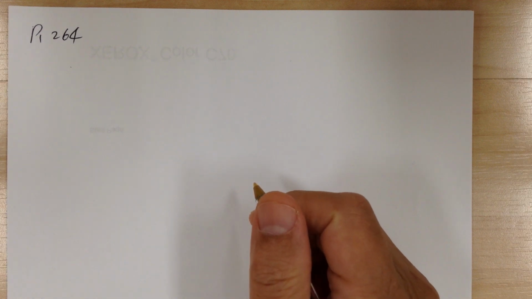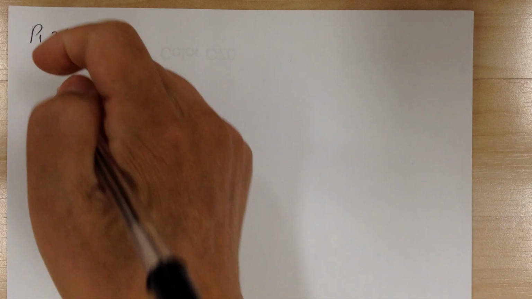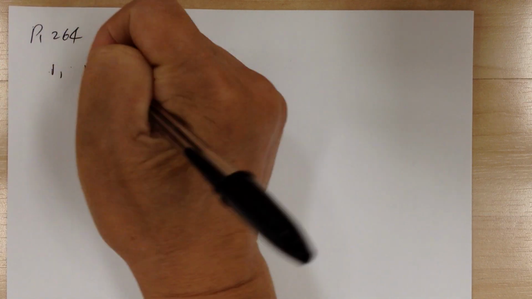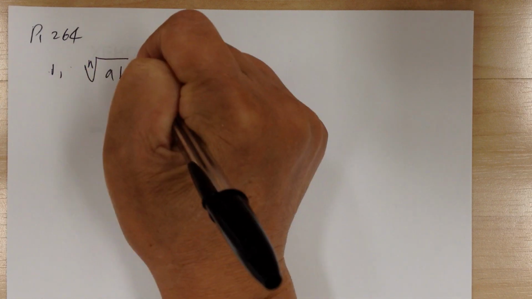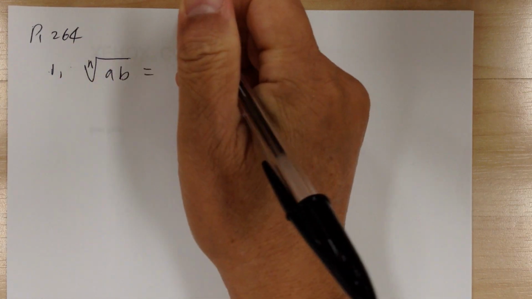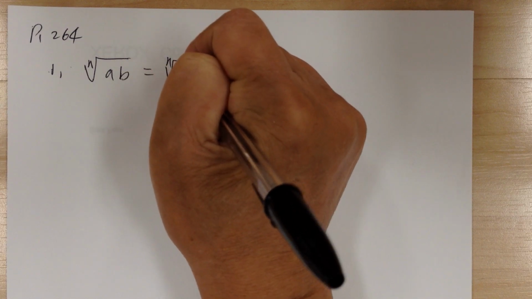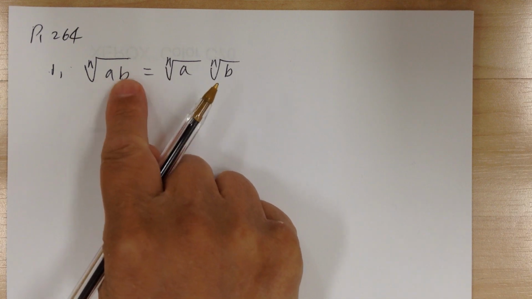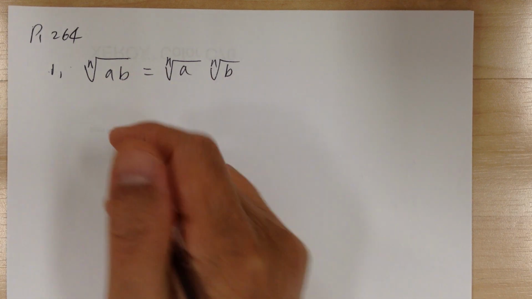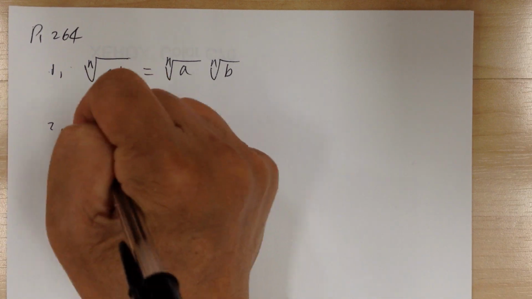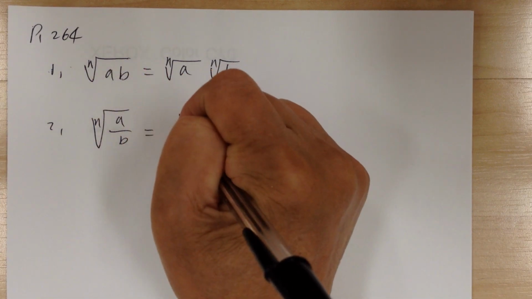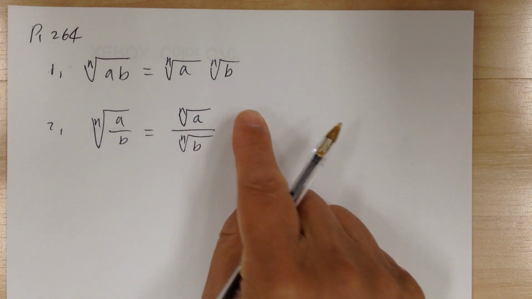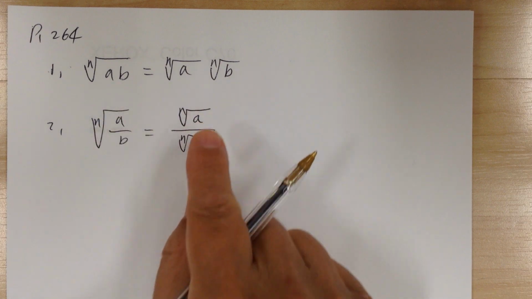So there are some properties of radicals. On page 264, the first is that when you have the nth root of a times b, you can separate it into two separate radicals. So when you have the product or the factors inside the radical, you can just separate. Same thing with division. When you have a over b, you can separate into the nth root of a over the nth root of b. And the purpose of separating is so you can simplify each part individually.